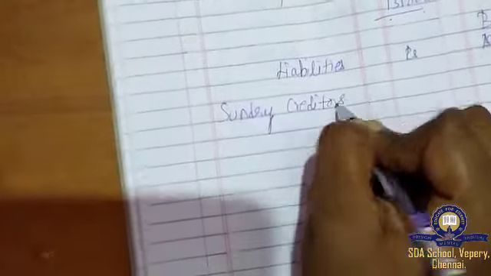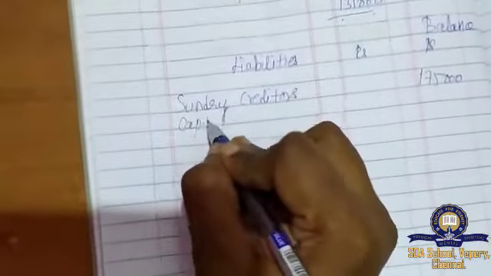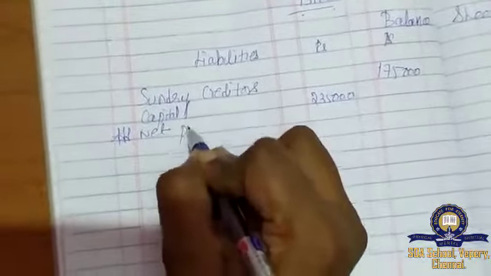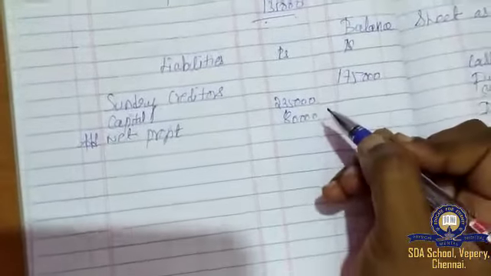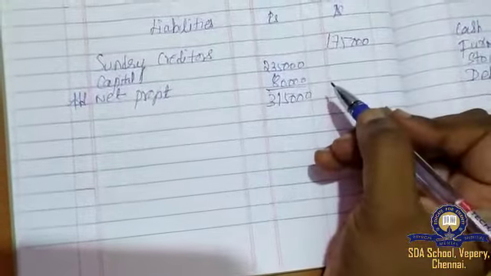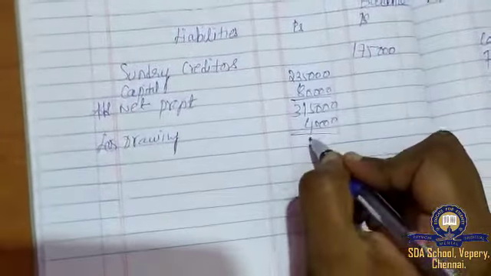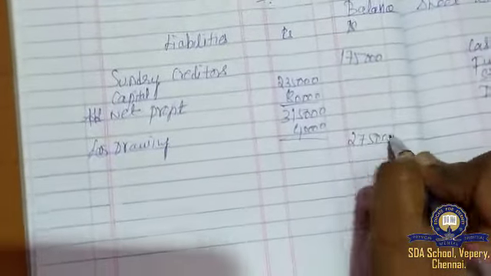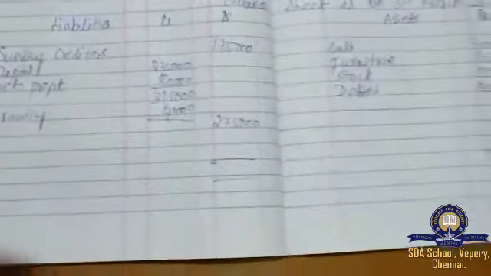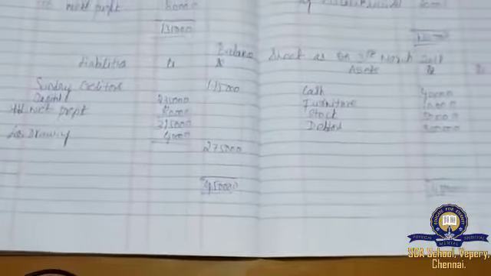Then on the liability side, sundry creditors 1,75,000, capital 2,35,000. Add net profit 80,000. Balance sheet and all you have already studied in the 11th standard. Totally you will be getting 3,15,000. Next less drawing. So drawing is 40,000. If you minus, you will be getting 2,75,000. So 1,75,000, 2,75,000, and if you add it on the asset side also, you will be getting the same amount, 4,50,000. Then your sum is correct. If the balance sheet is equal, then your sum is correct.